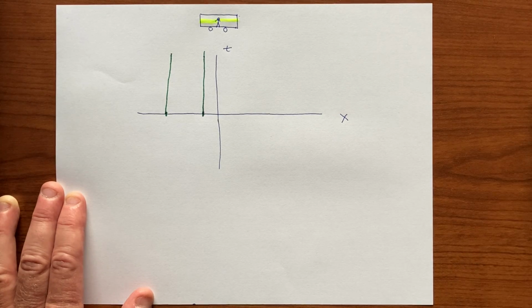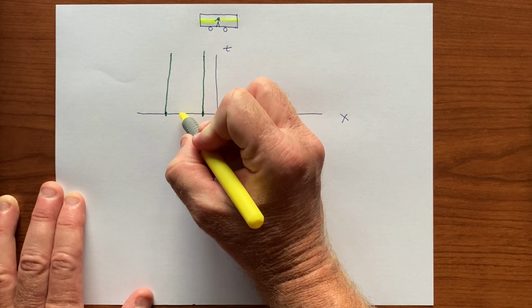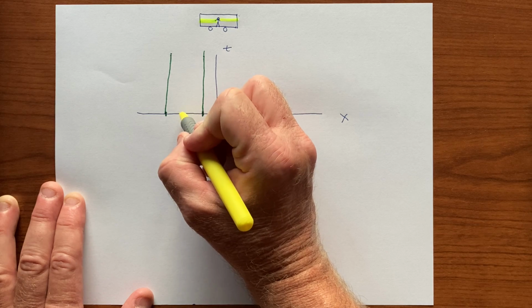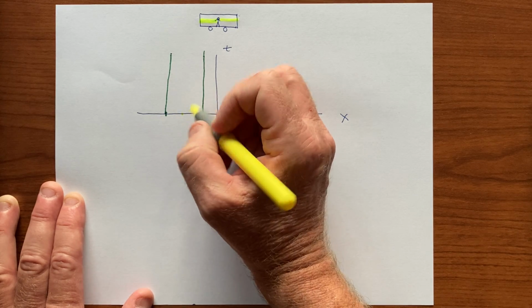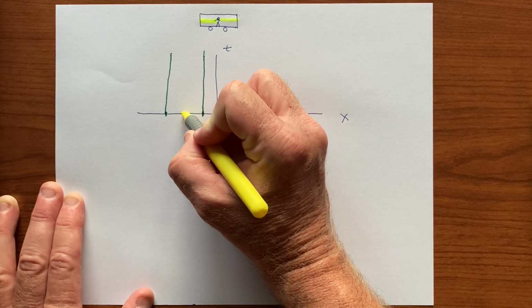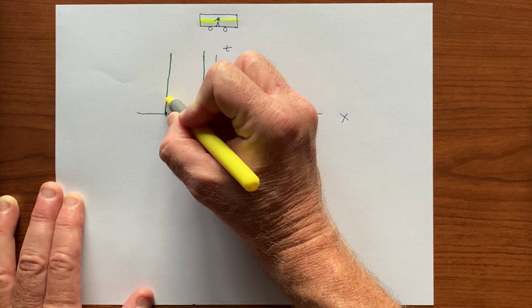And if we look at light, so light is emitted at t equals 0. We emit light from here, from the middle of the train, and of course it goes at 45-degree angles. So it goes like that and like that.